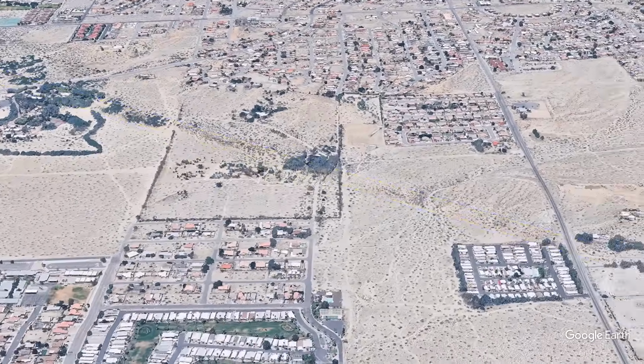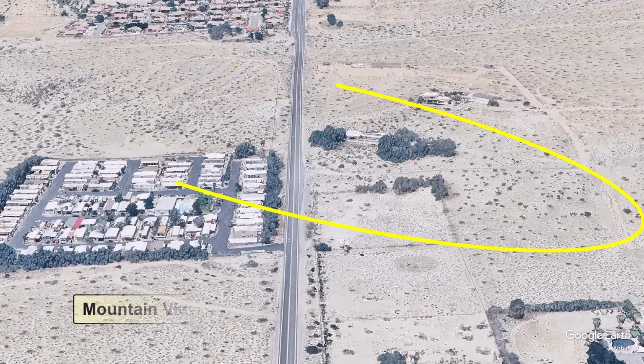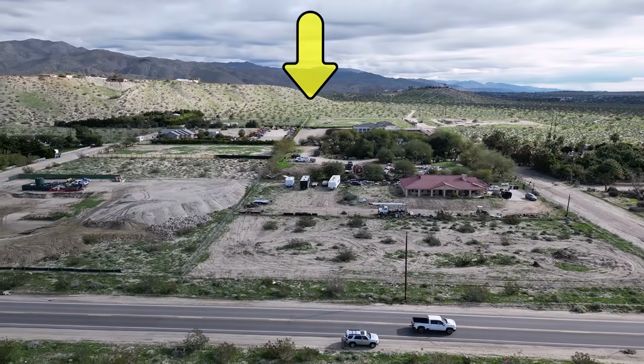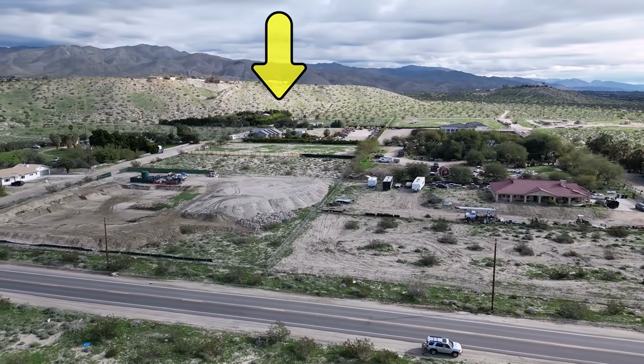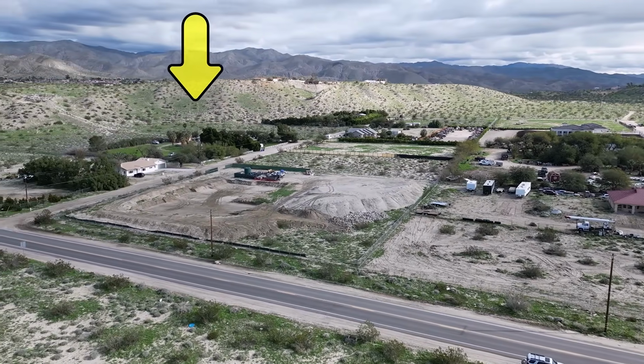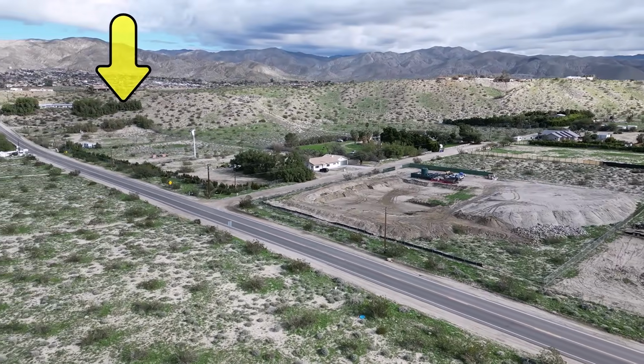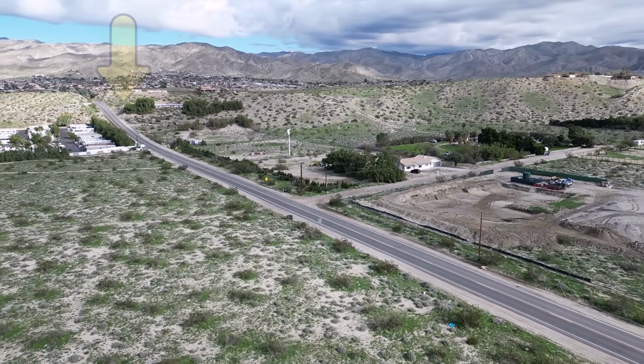Right here is a rather large fault scarp along Mountain View Road. Here's a closer look at it from the drone next to that same road. The view is to the northeast. This is the only place where a large scarp like this is evident along this portion of the Mission Creek Fault.